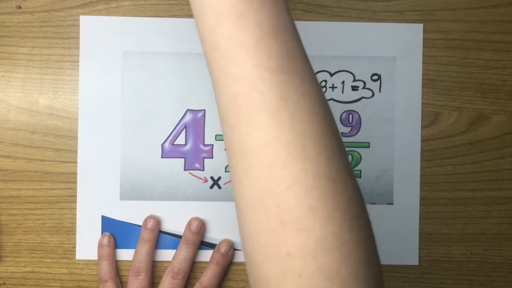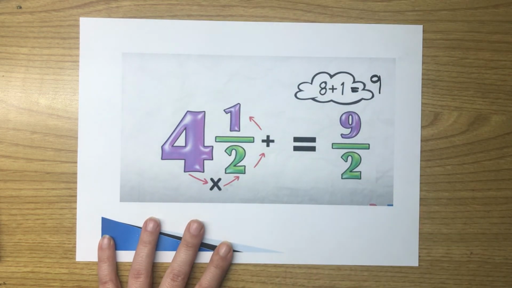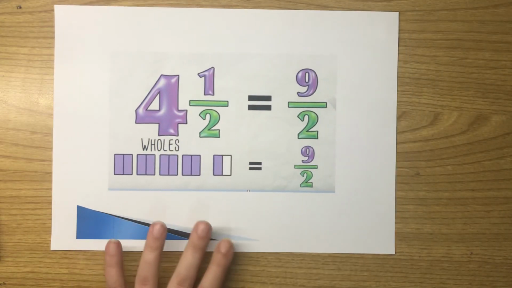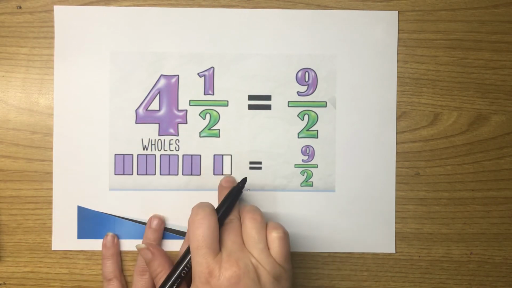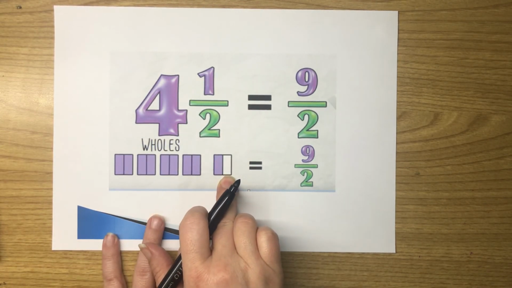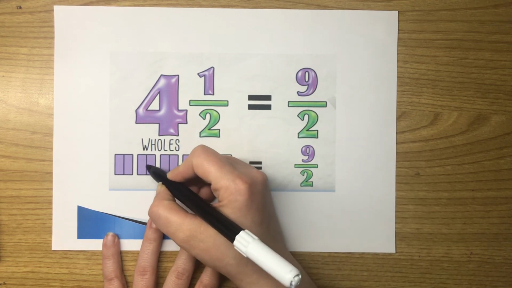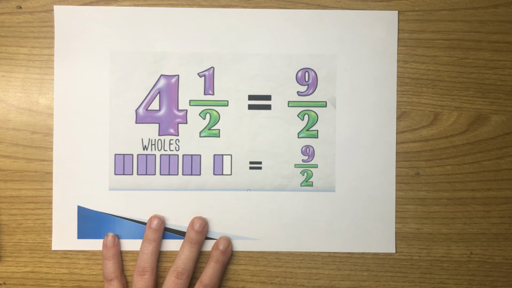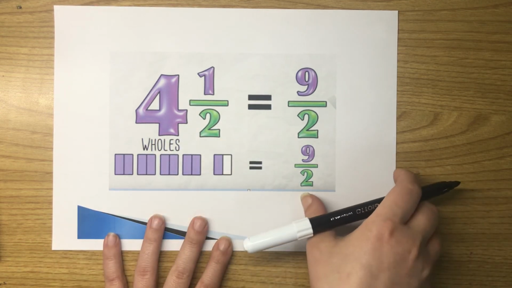Let's check it out. Oh, this is a different one. Sorry, I mixed up. So this is 4 wholes and a half. That means I have 4 whole pieces and a half. Let's count the halves. 1, 2, 3, 4, 5, 6, 7, 8, 9 halves. So that's how you change a mixed number into an improper fraction.